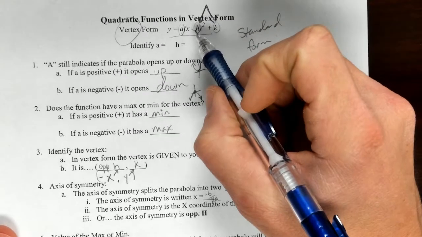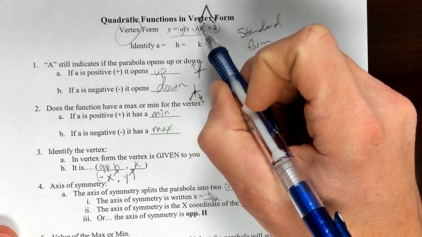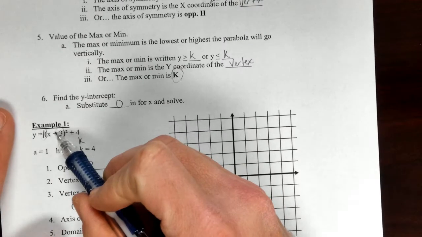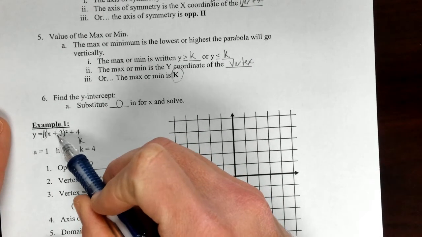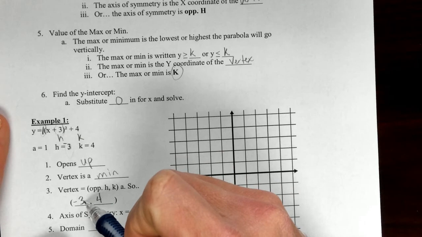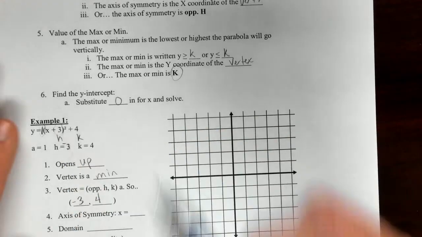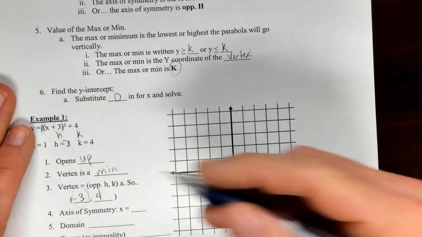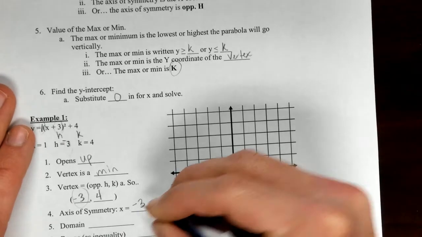Okay, again, how did I get negative 3 for my vertex? This is a minus h. Right now it's a plus 3. So your vertex is at negative 3. Okay, because again, a minus minus makes it a positive. Axis of symmetry is the x value of your vertex, so x equals negative 3.